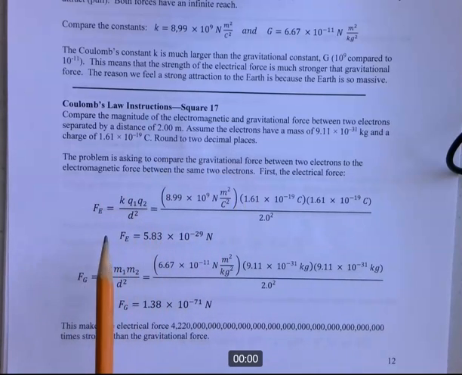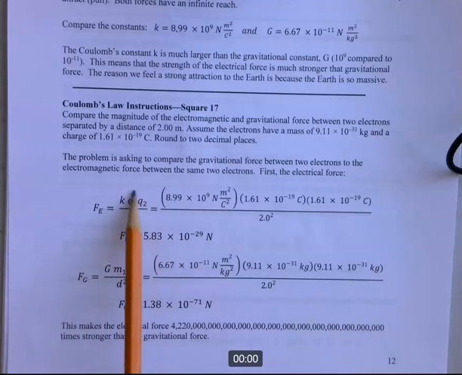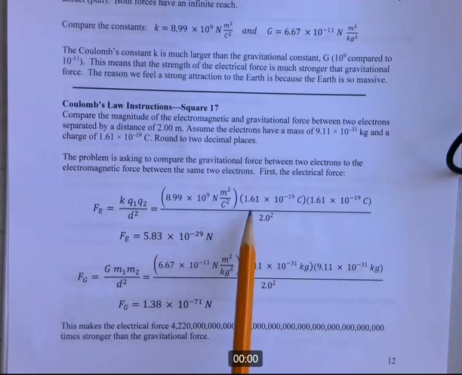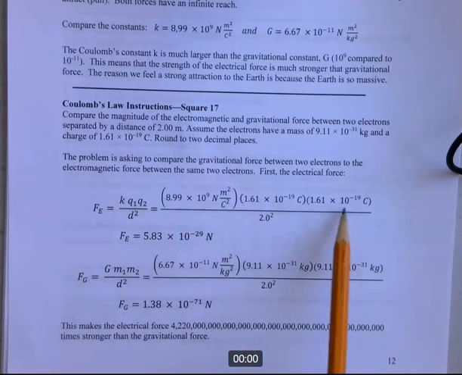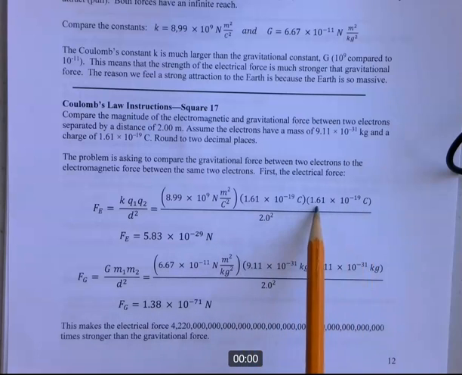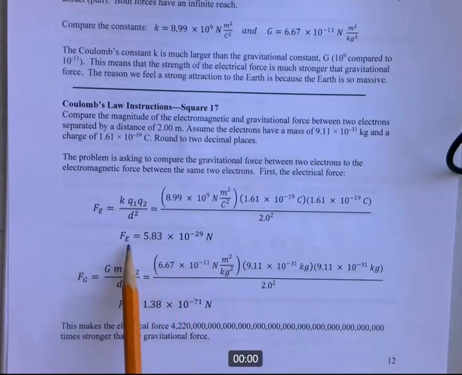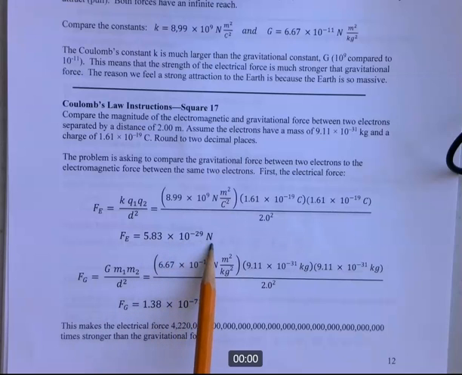Okay, so what you're going to do is take the electrical formula, Coulomb's formula, there it is, and plug in Coulomb's constant and the electric charge on an electron, which is the same, so these two numbers are going to be the same. And there's the 2 meters that they're separated by. You square that, and what you get is the electrical force is 5.83 times 10 to the minus 29th newtons. Now that's pretty weak. It's not a lot of newtons. You wouldn't even feel that.